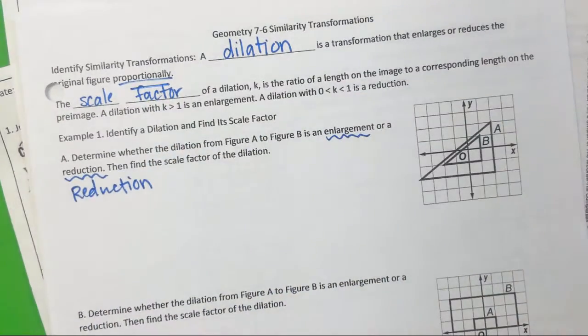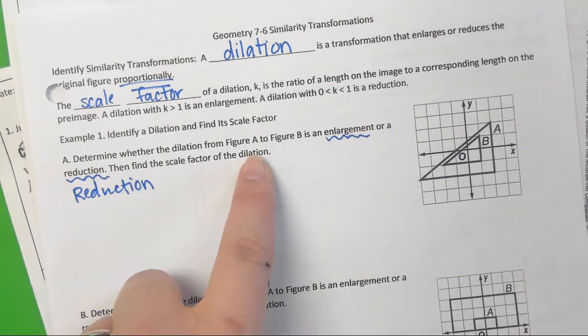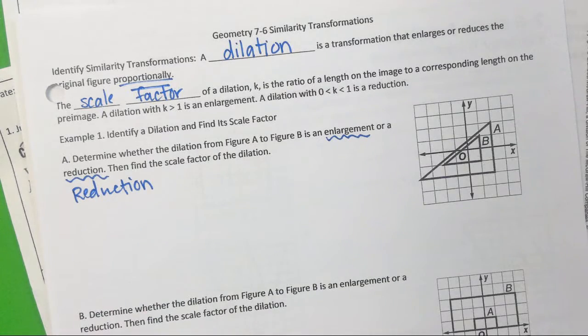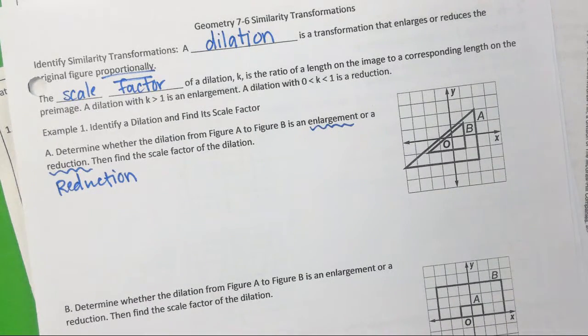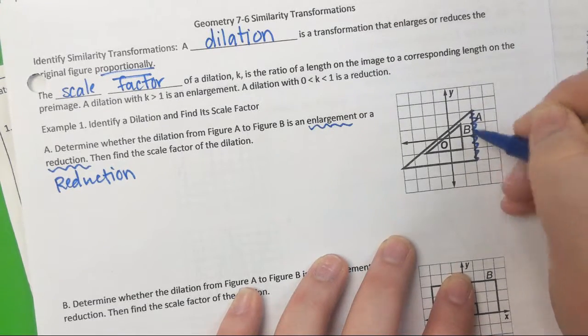And then the second hardest part of this section is following all the directions. So it also says we have to find the scale factor of the dilation. We have to find the scale factor. To find the scale factor, we need to compare all the sides. So I need to compare this side to this side.